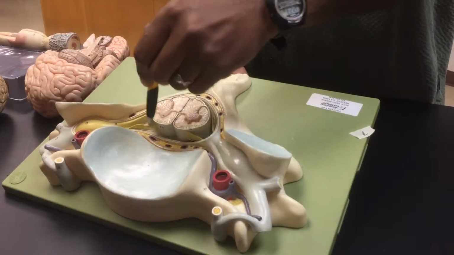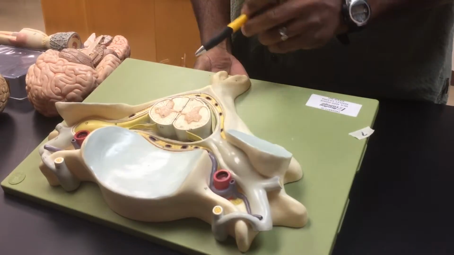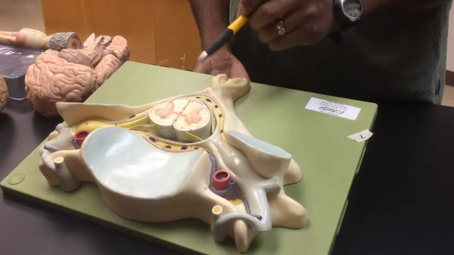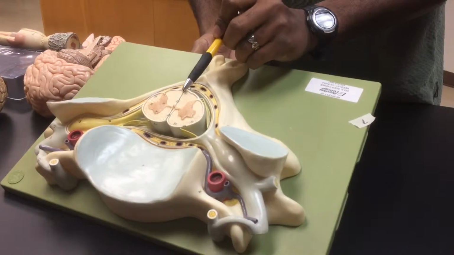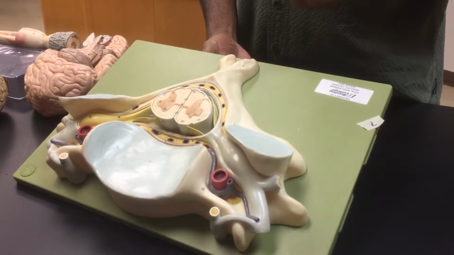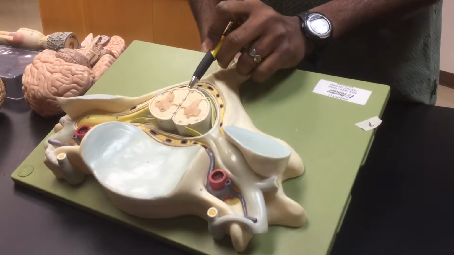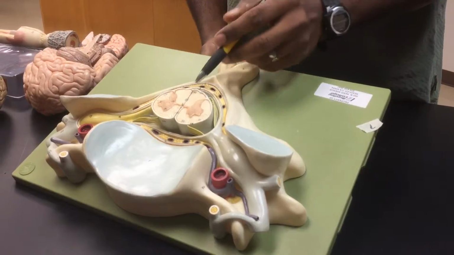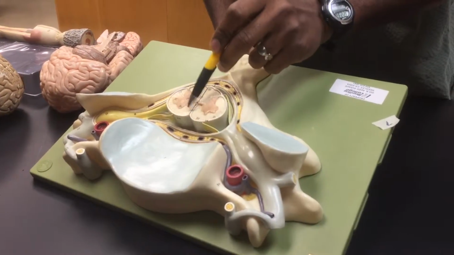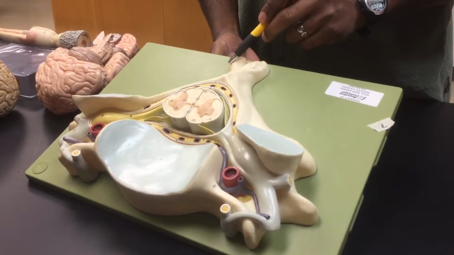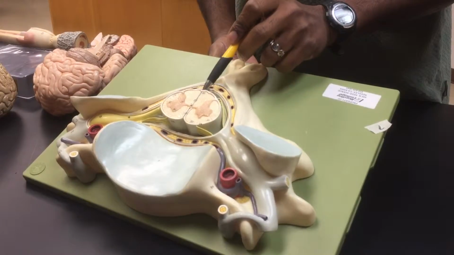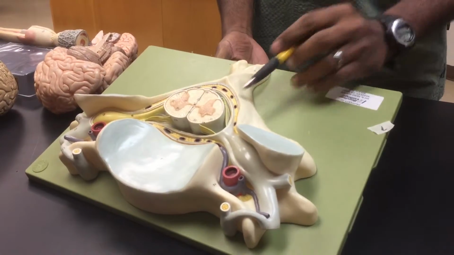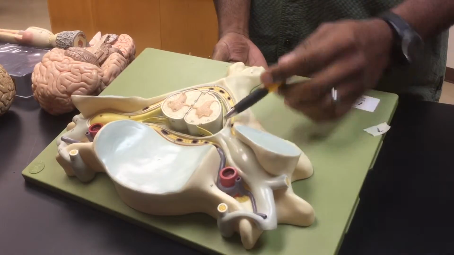Since this is folded, the bumps are the gyri and the infolding valleys are the sulci. The small ones are sulci, the big ones are fissures. So I have a ventral fissure and a posterior or dorsal gyrus, and they happen to be central, not the lateral ones.